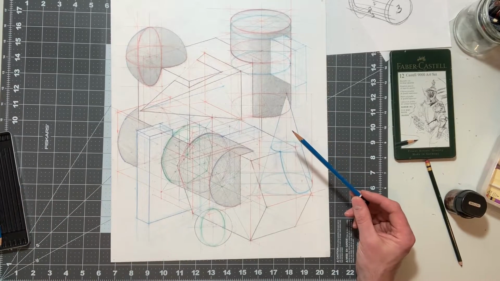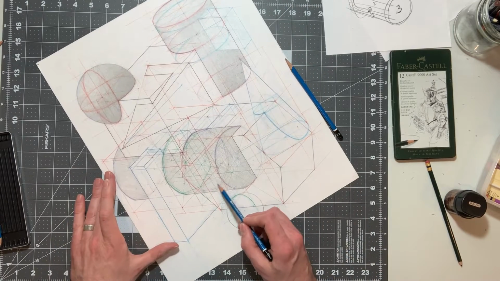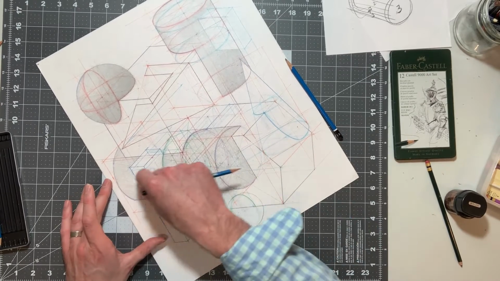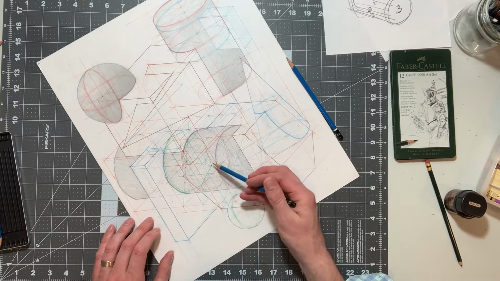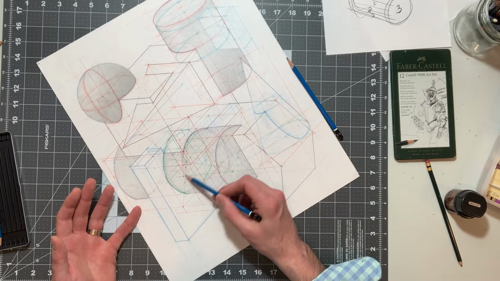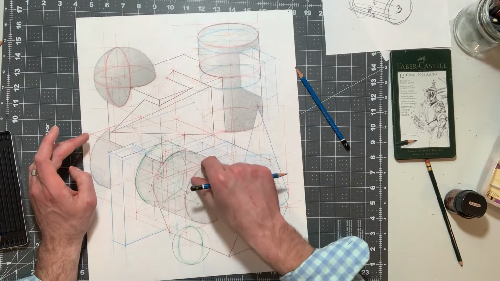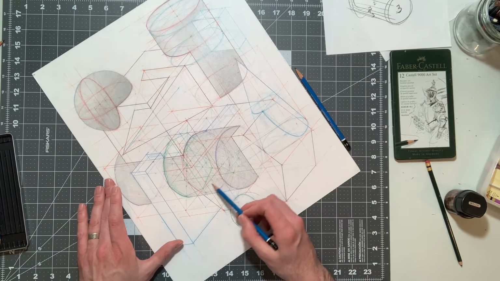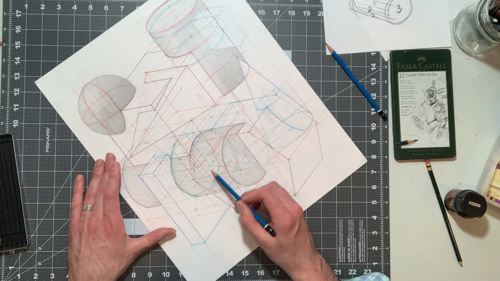So now I'm going to step up to my 3H, and I'm going to start to add a value at this bottom section right here. So right here is where there's going to be a core, because I need some room for reflected light. So I'm going to start to add the core shadow. The core shadow is the darkest part of this cylinder. Since the light's coming from this direction, it's going to hit the top right here. So that's going to be the lightest, the highlight, which is the opposite of the core shadow. And between those two is going to be midtones.